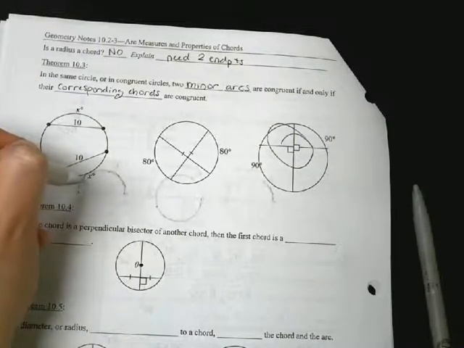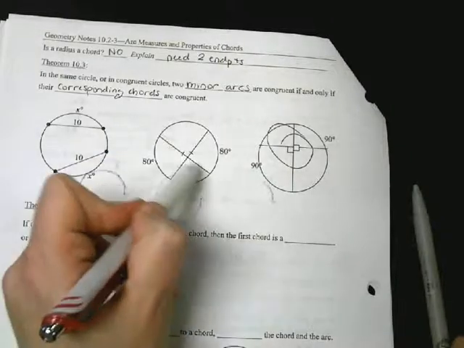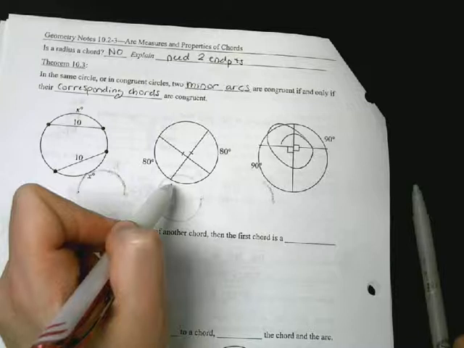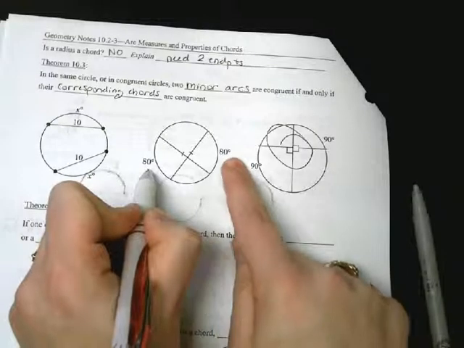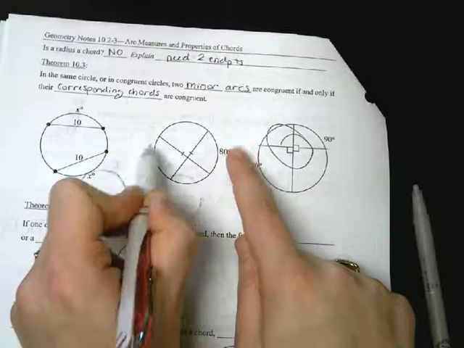Here, same thing, we have chords that are congruent. I can automatically conclude that the measures of these arcs are congruent. And vice versa, the measures of the arcs are congruent, so I can say that the chords are also going to be congruent.